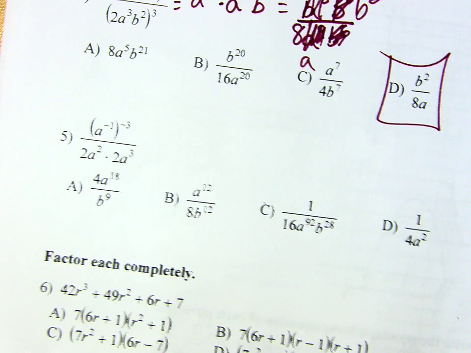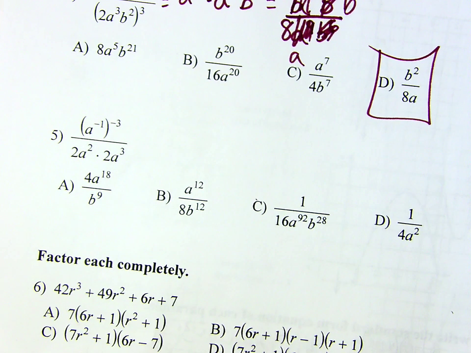Work smarter, not harder, guys. It's multiple choice. You are allowed to use it to your advantage. Is there anything else that I could go over for you?